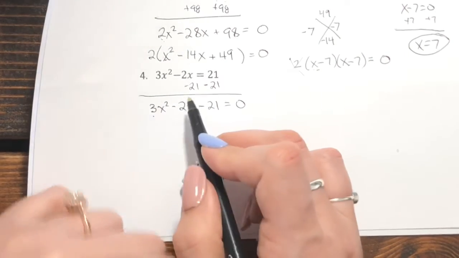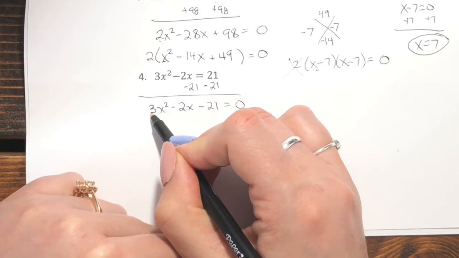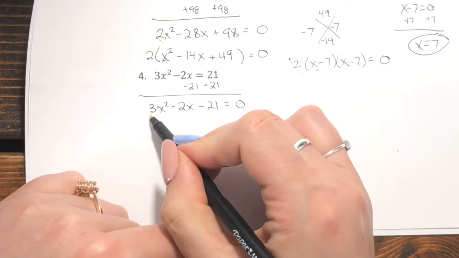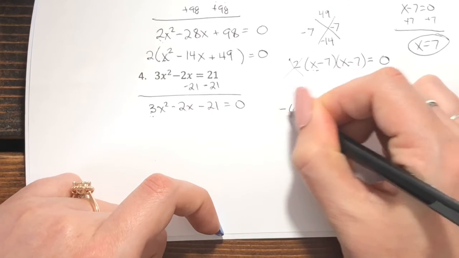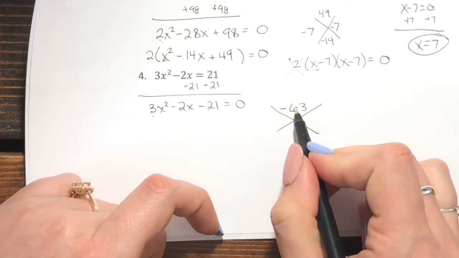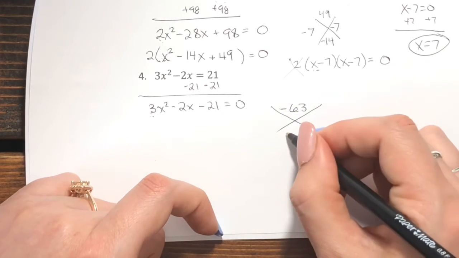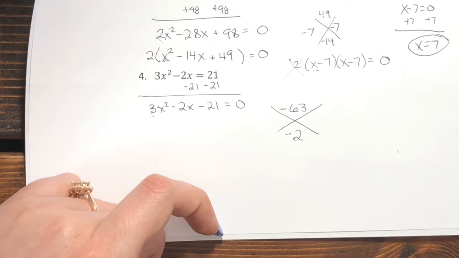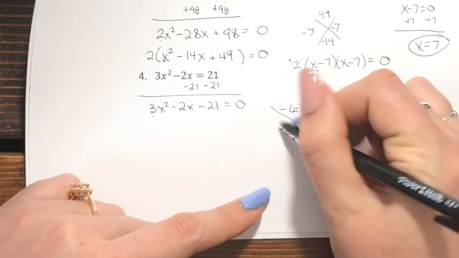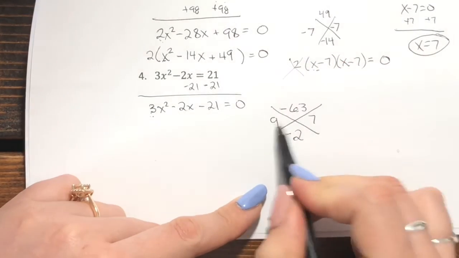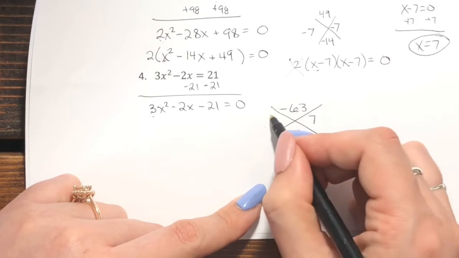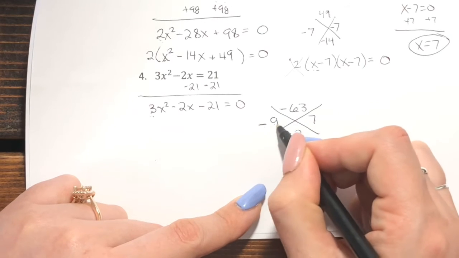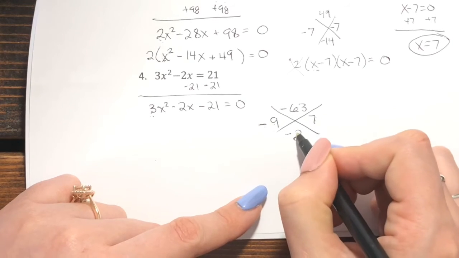So when there is a number out front, we still are going to take the first number, which is a 3 this time, and times it to the back number. So 3 times 21, negative 21, is a negative 63. Then we think what multiplies to be negative 63, but adds to be negative 2. So then we want to think of our factors for 63, which is 9 and 7. And so we do have some negatives here though, so we need to think which one would have the negative on it. So since it's a negative 2, we want the bigger number to be negative. So that way negative 9 plus 7 gives us a negative 2.